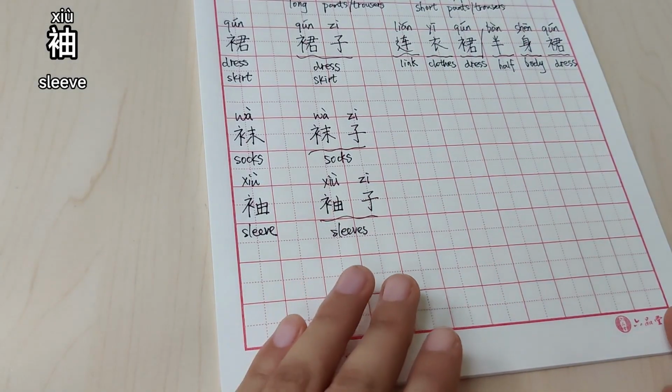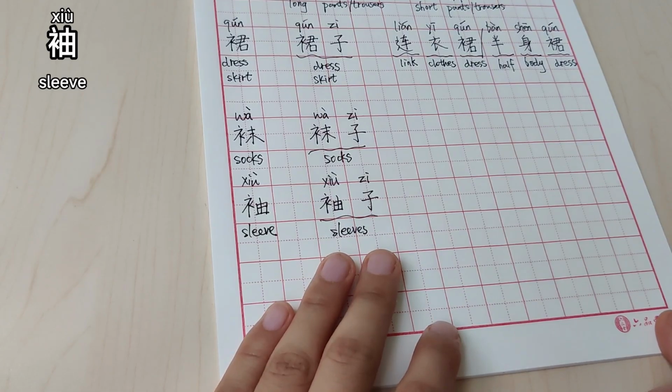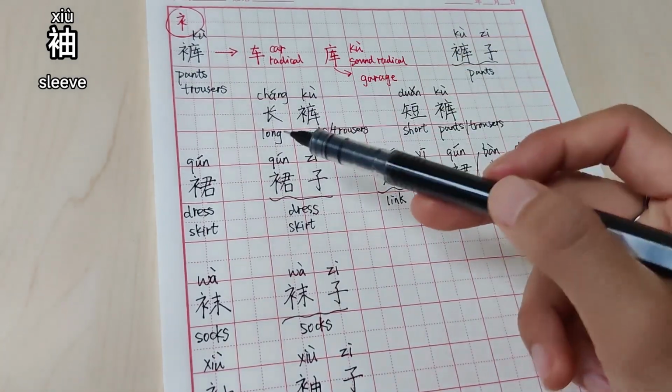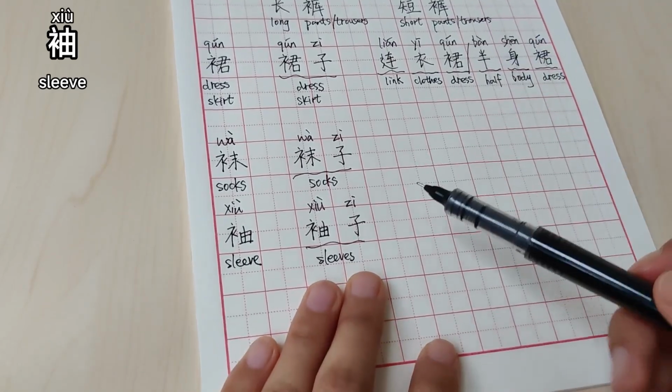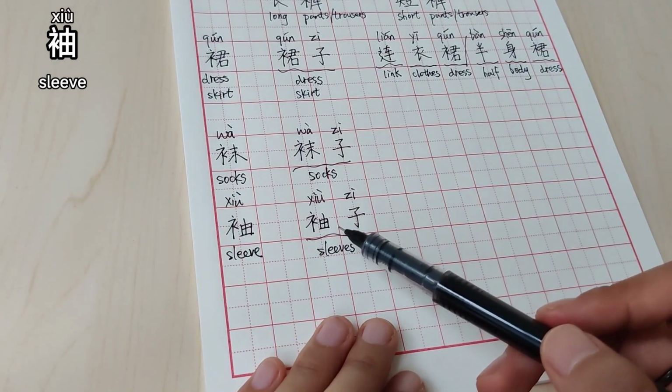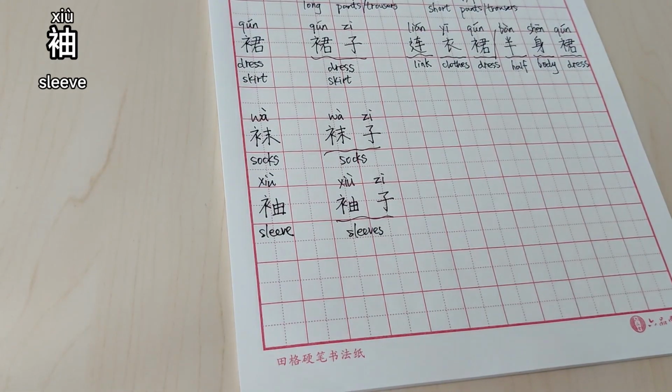And to be more specific, we can say 长袖,短袖. Just like 长裤,短裤, we can also say 长袖,短袖. And you can practice by yourself. I believe you can do it.